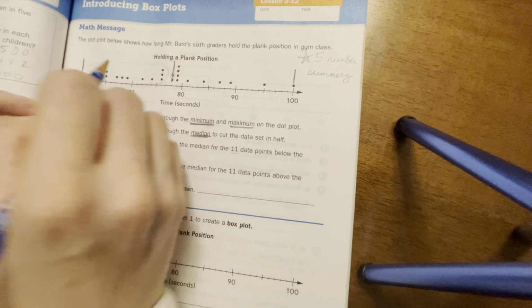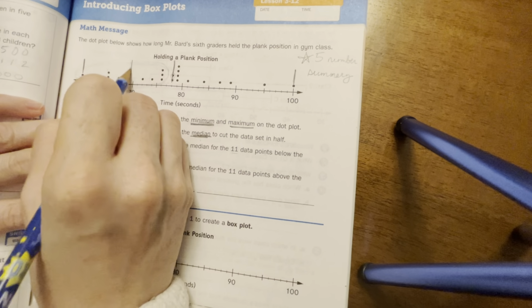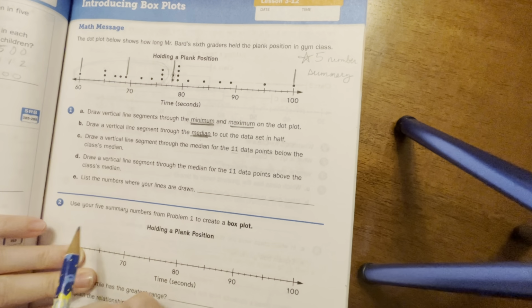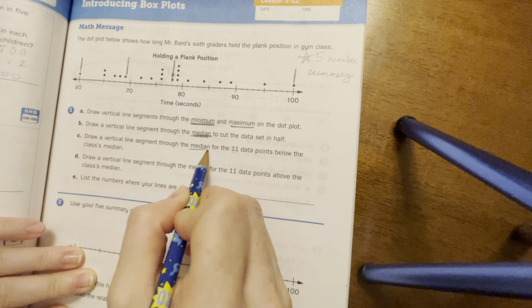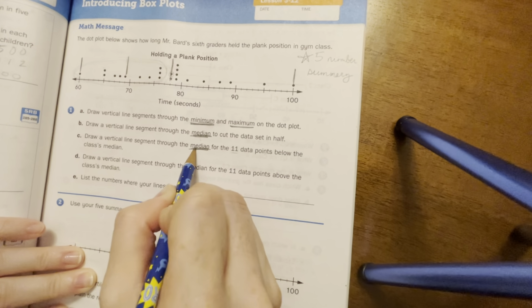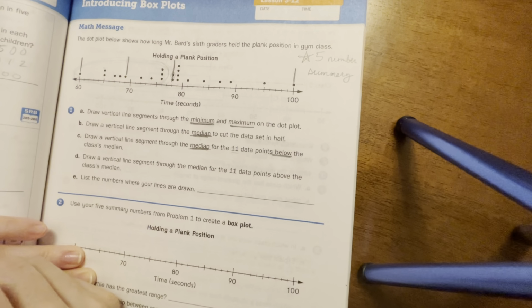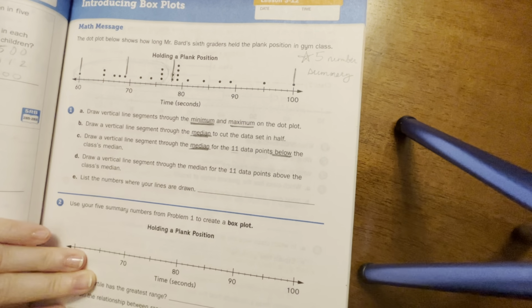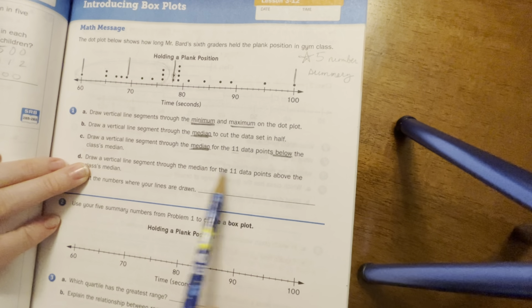You should have ended up at this dot on 69. So that's where we're going to put a vertical line. Let's underline that median again here. And then I'm going to underline the below part. So that's the lower portion. And now we're going to do the same thing for the 11 data points above.